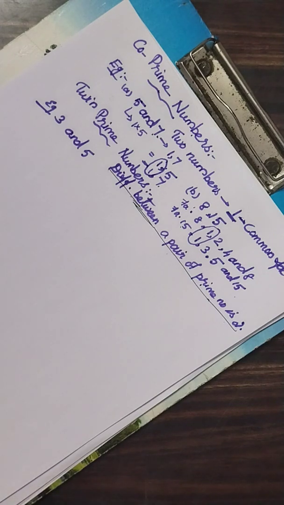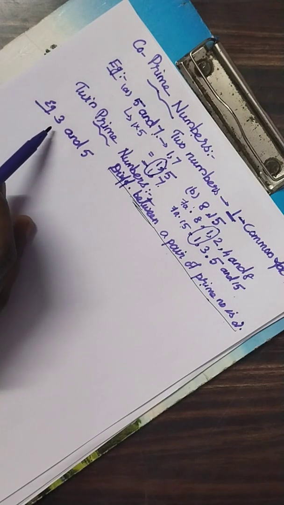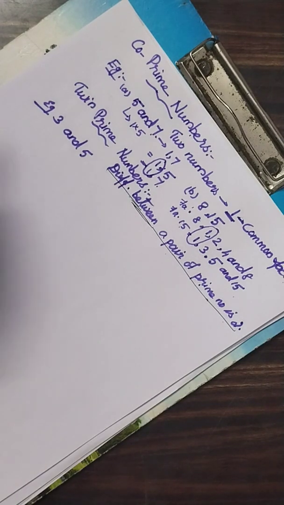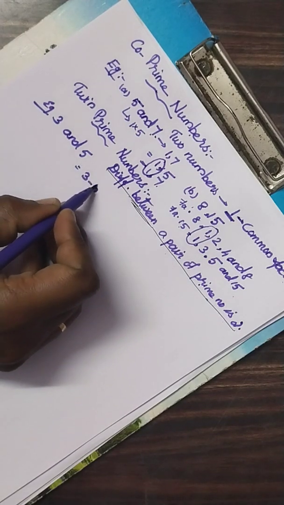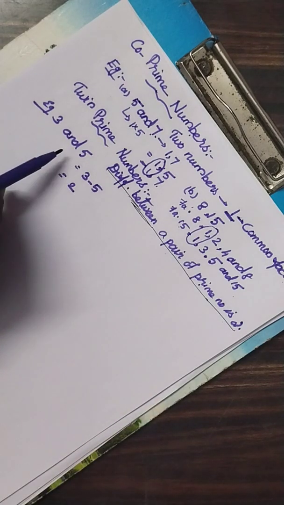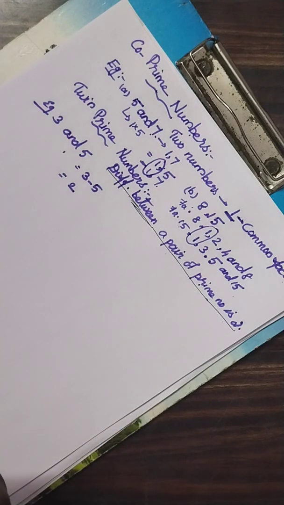So next we want the difference. Difference means we want to subtract. If the difference between the pair of numbers is 2, then that number is known as a twin prime number. So here you can subtract and check it. 5 minus 3 is equal to 2. So this is a twin prime number.